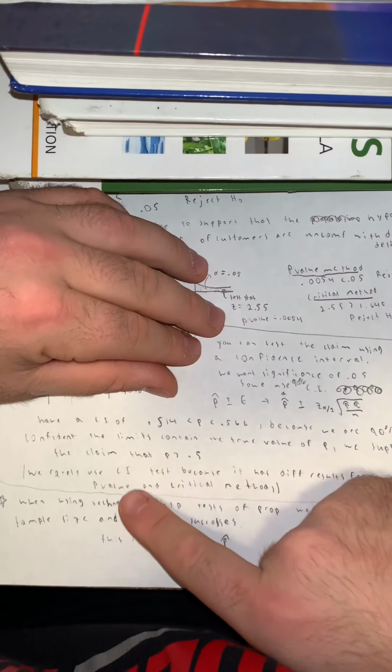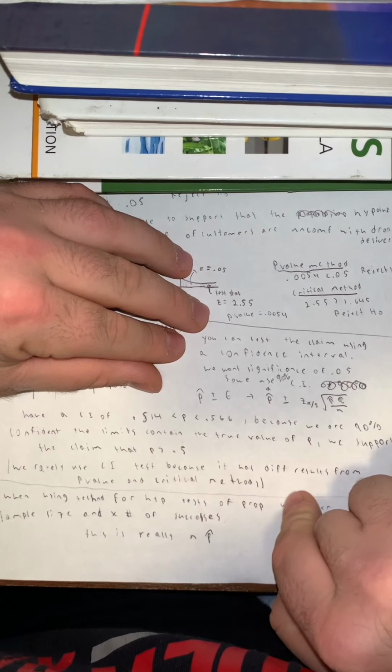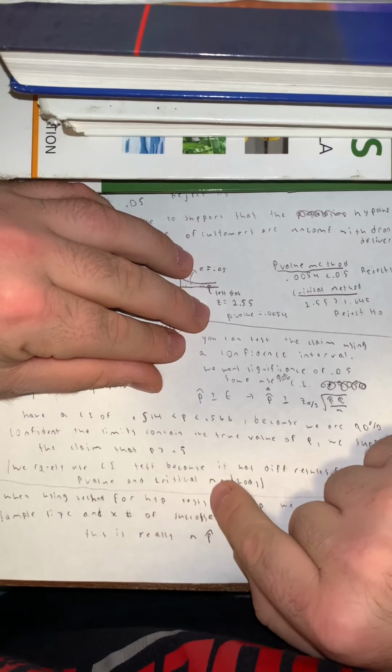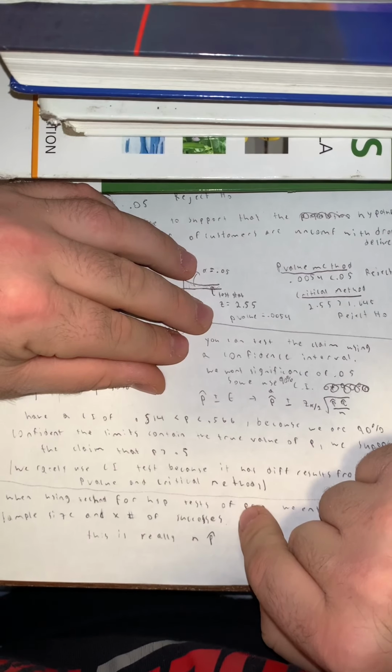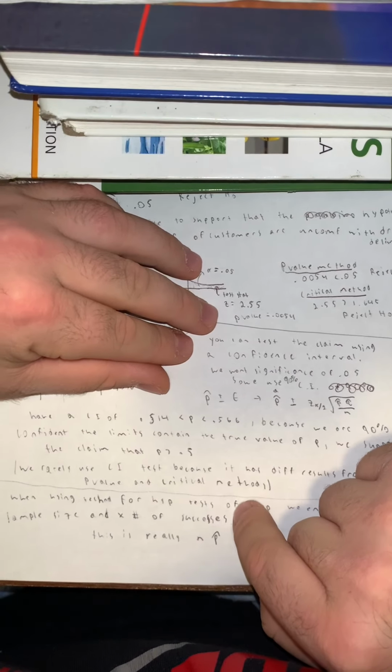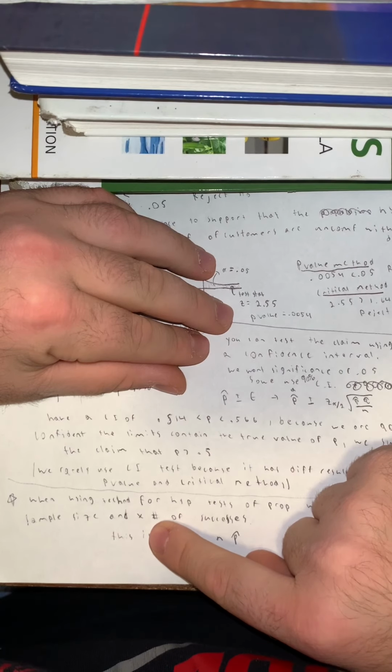So we rarely use the confidence interval test because it can have different results from the p-value and critical value methods. Okay, it can happen. You can have different results. So try to stay clear of it.